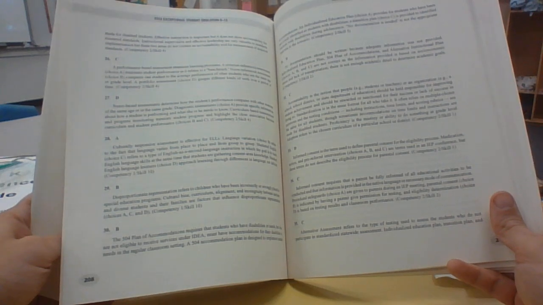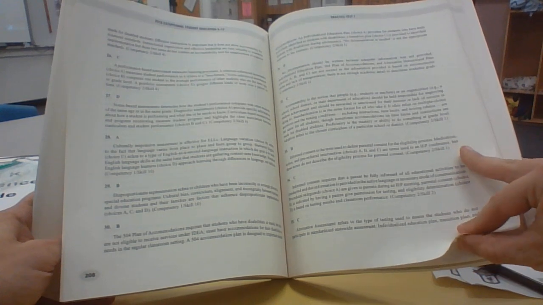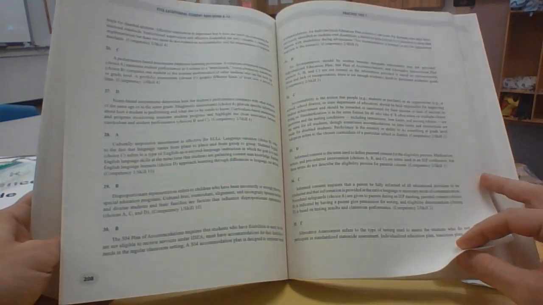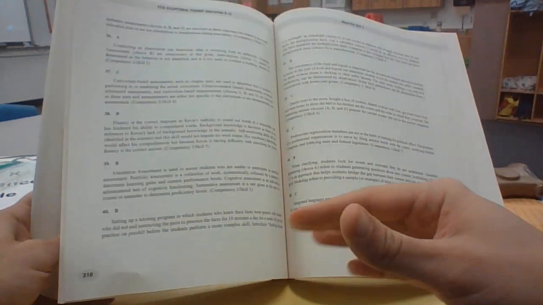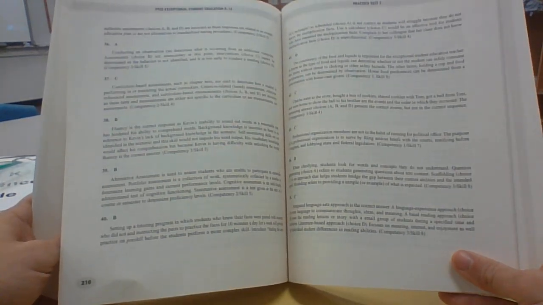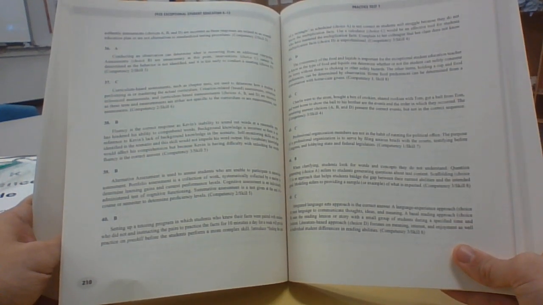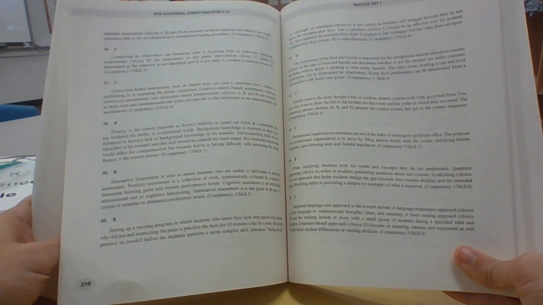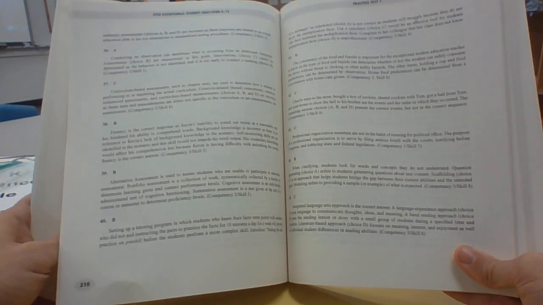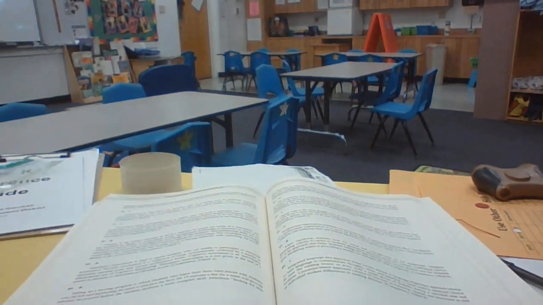C. Alternative assessment refers to the type of testing used to assess students who do not participate in standardized state assessment. Individualized educational plan, transition plan, and authentic assessments, all choices A, B, and D, are incorrect as these responses are related to an overall educational plan and are not alternatives to standardized testing procedures. Stop here at 36.